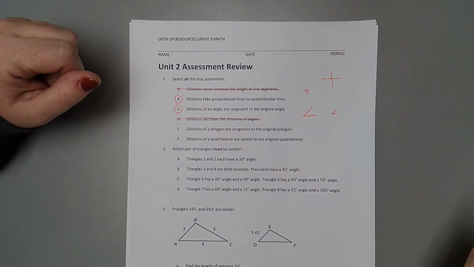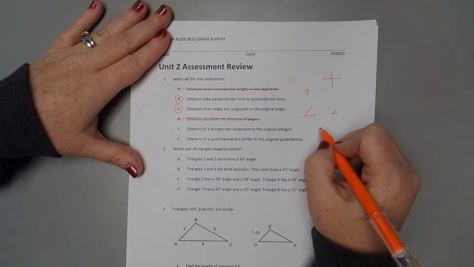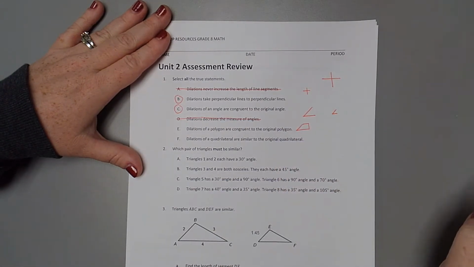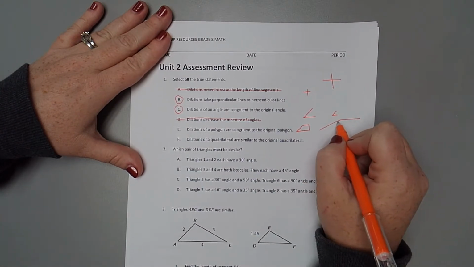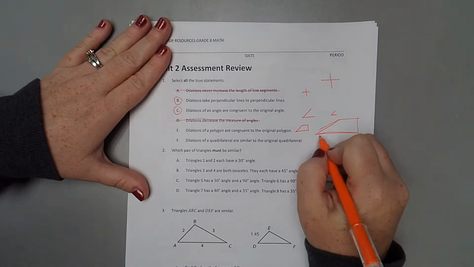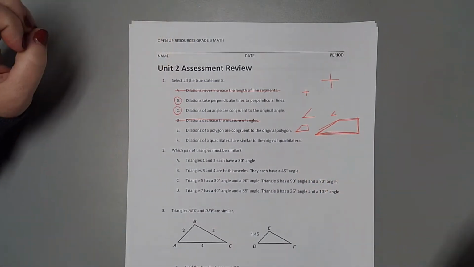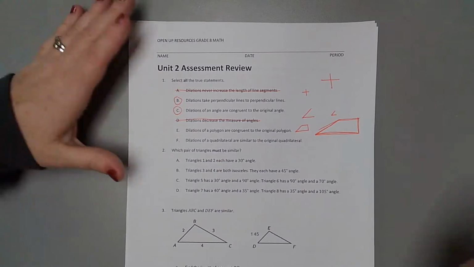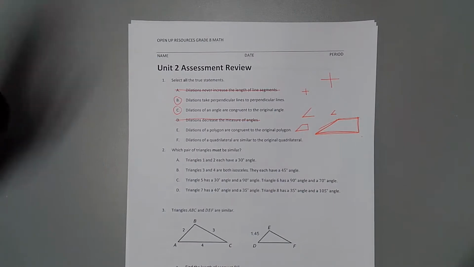Dilations of a polygon are congruent to the original. So if I were to have this polygon and I dilate it, I don't think I drew it very good. Sorry. Let's say this was a true dilation. So my angles are all the same, but are they congruent? They are not congruent. They are similar shapes because all their angles are the same, but their side lengths have changed at a proportional rate.